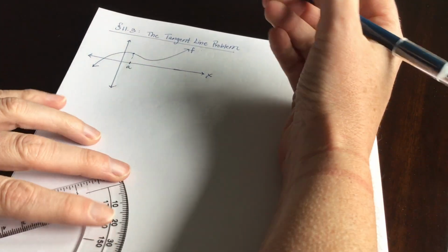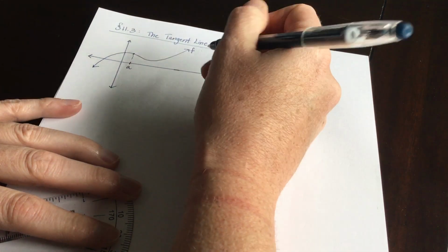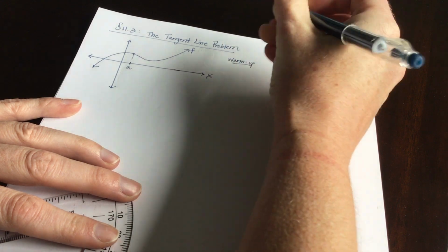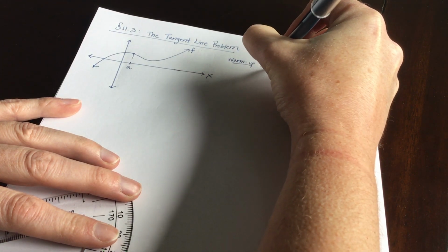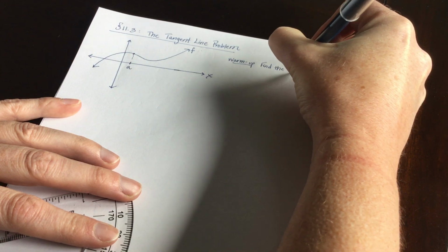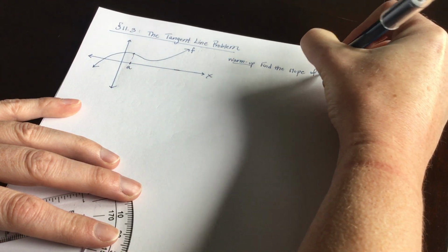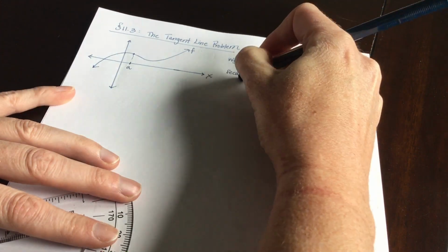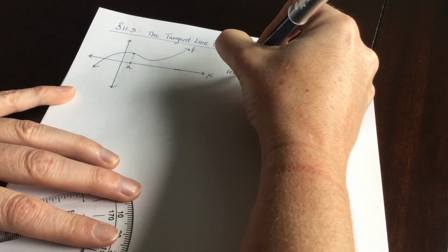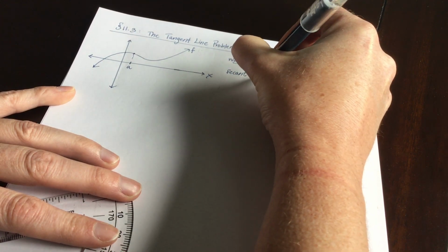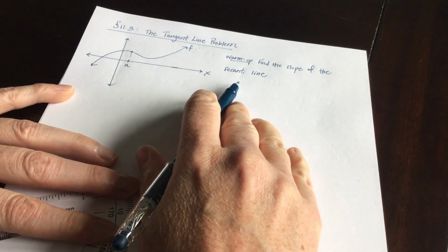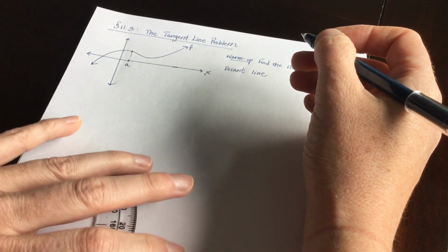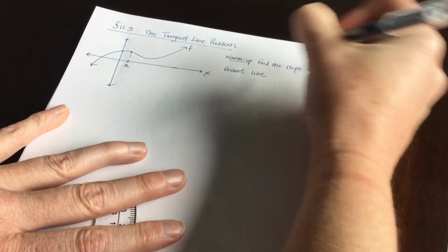So let's give you guys a warm-up. The warm-up is to find the slope of the secant line. Now, with the word secant, a lot of people worry, oh no, trigonometry is going to be in this. No, a secant is a line that connects with your graph in 2 distinct places. Find the slope of the secant line.